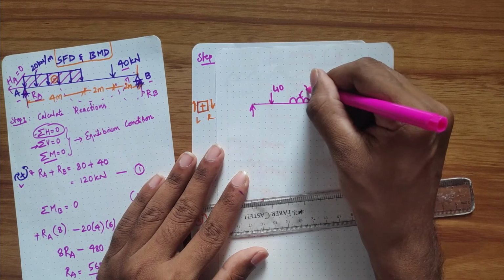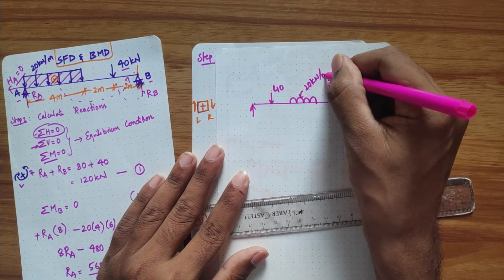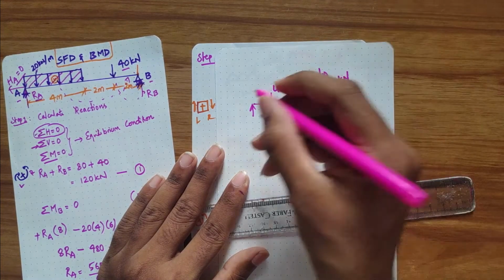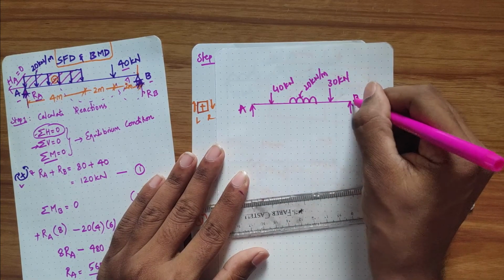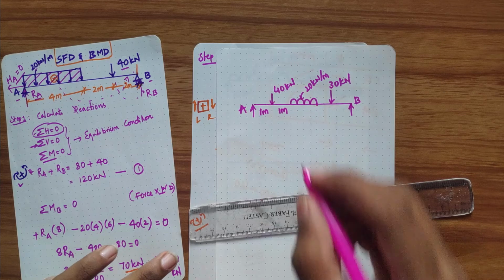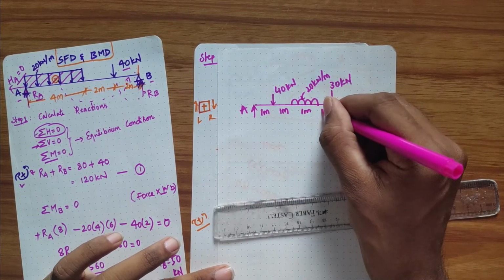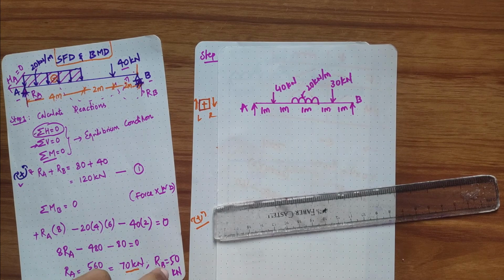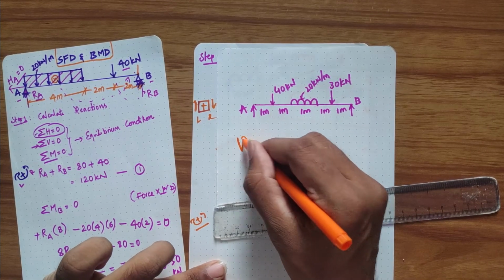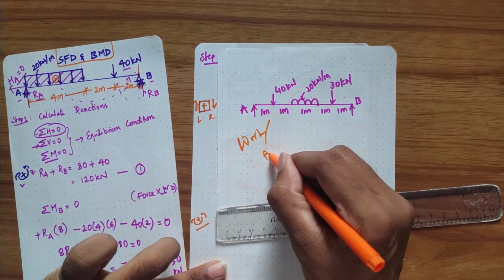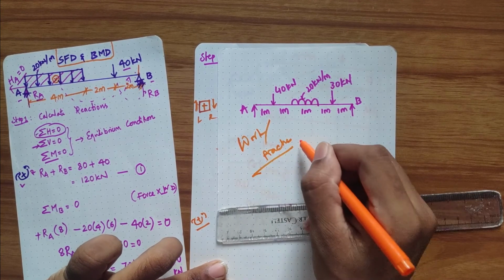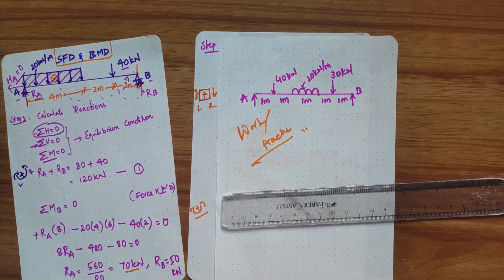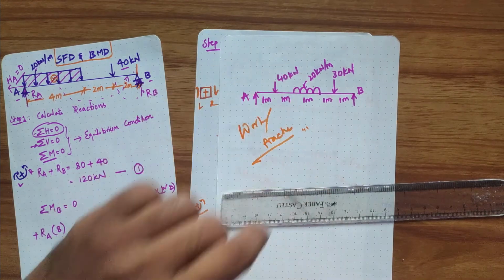The loads are 40, 30 and 20 kilonewton per meter, kilonewton and then kilonewton. All distances are 1 meter. Work on it or practice. If you have any doubt in the problem, just type in the comment section. In the next video I will upload the solution for this problem also.